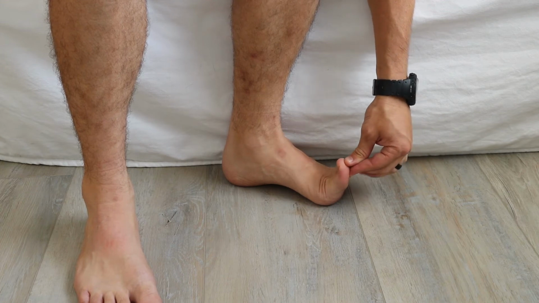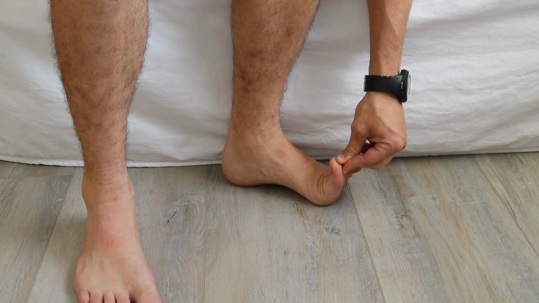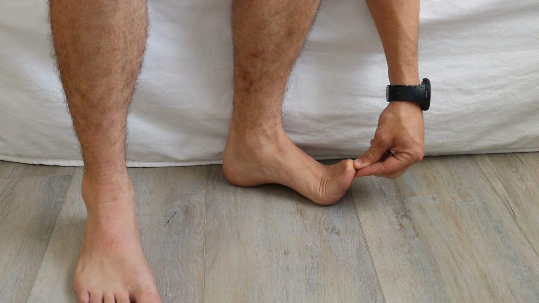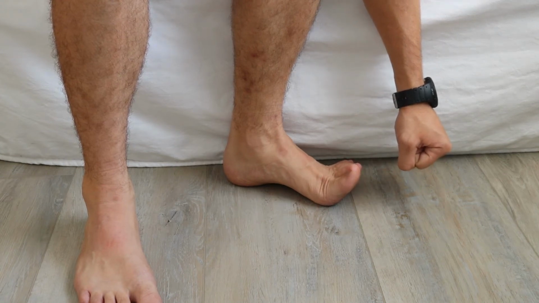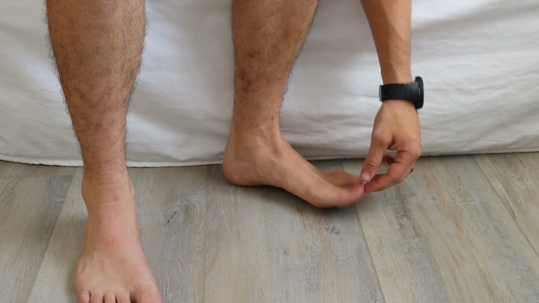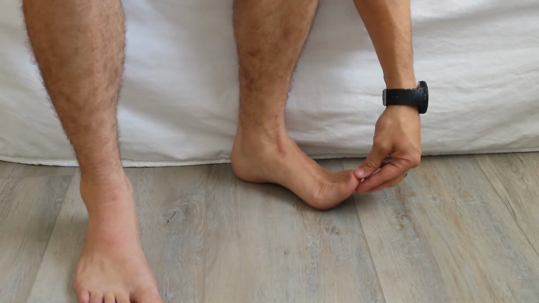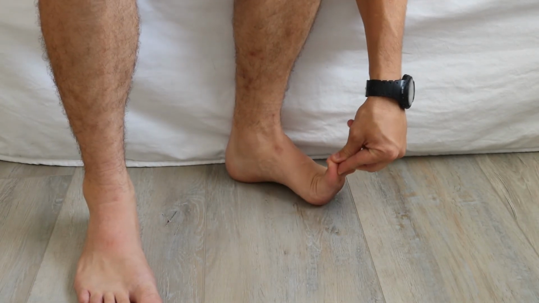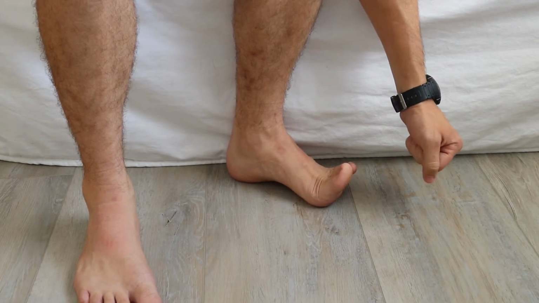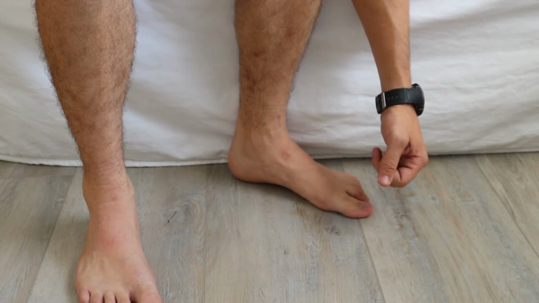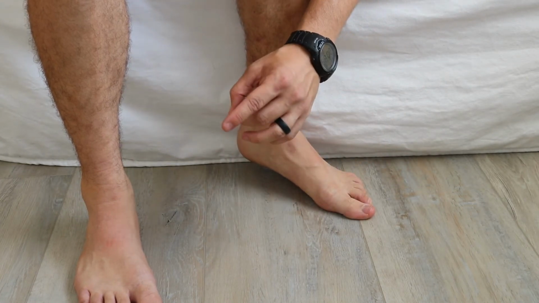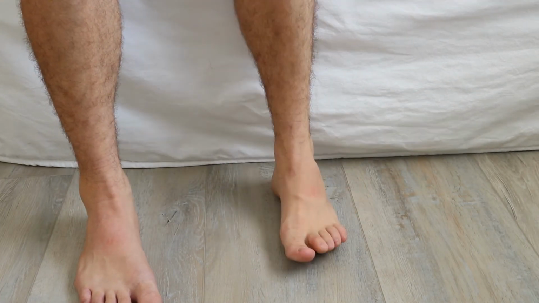This would be great to work on your passive toe extension as well as your active toe control. So doing that, holding the passive stretch, which is this portion, for about 5 seconds, letting go and trying to hold it there for another 5 to 10 seconds, and doing about 10 sets of that is what's really going to get the best bang for your buck on that one.